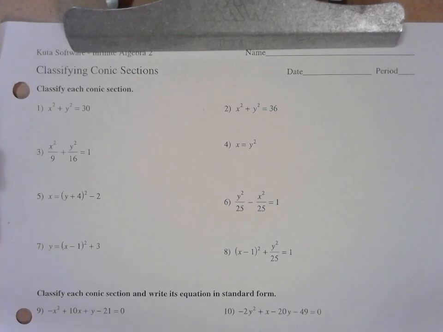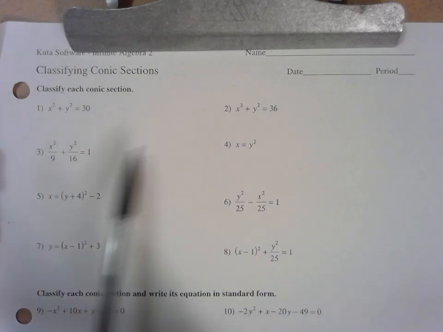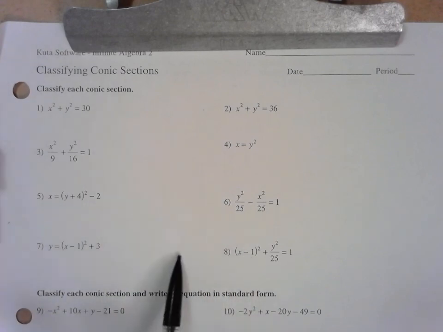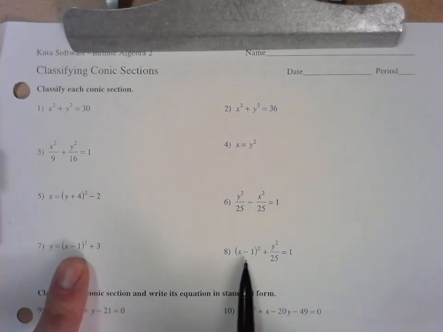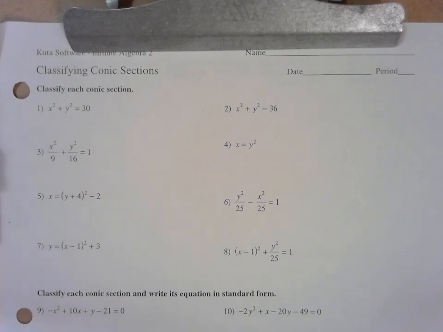So the directions say classify each conic section. What we have here at the top of this page is all of these equations are what we call the standard form equation for conic sections. Your standard form equations have your factors as binomial squares. They're not multiplied out as perfect square trinomials, and they're written in such a way that you can identify your conic section just because of the characteristics of them. The four conic sections we have to choose from are the parabola, the circle, the ellipse, and the hyperbola.